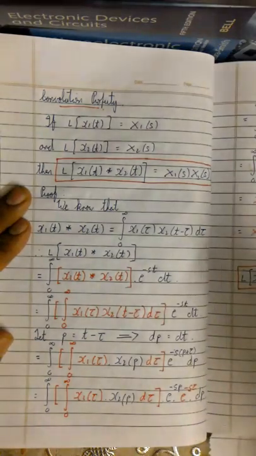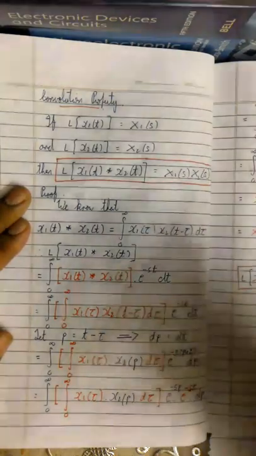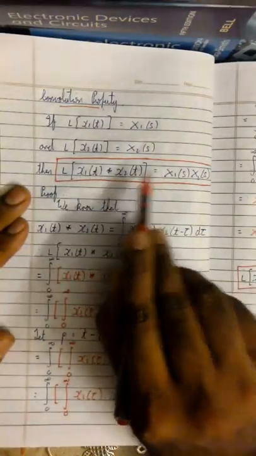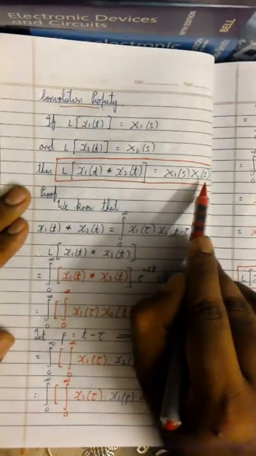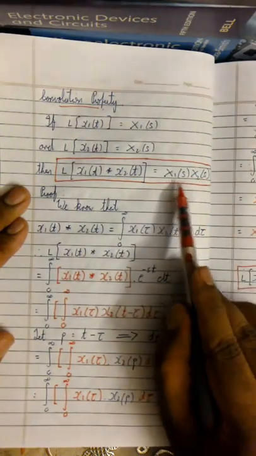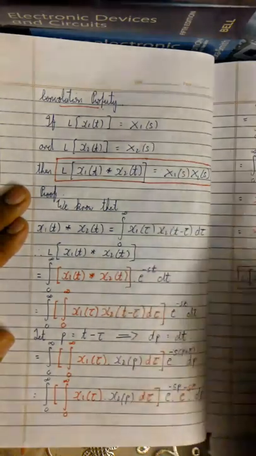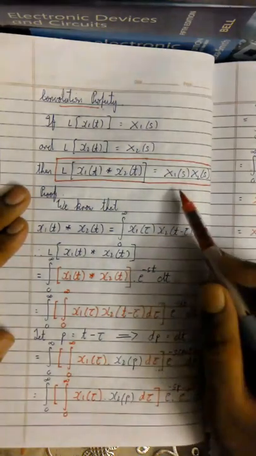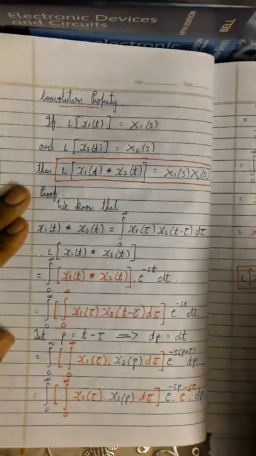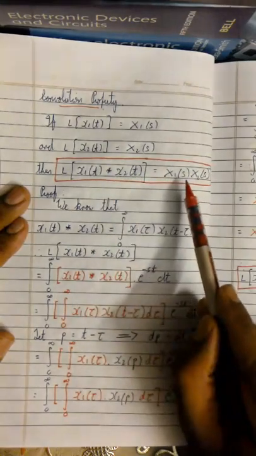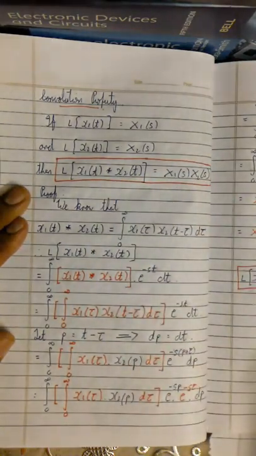So if you want to find the convolution of two signals in time domain, you need not apply the direct equation. What is easier than that is all you need to do is find the Laplace transform of the individual signals and simply multiply the Laplace transforms of both signals. That is the frequency domain of the convolution. That is, convolution in time domain is equivalent to multiplication in frequency domain.